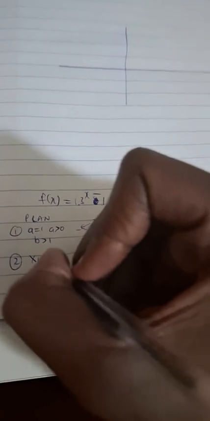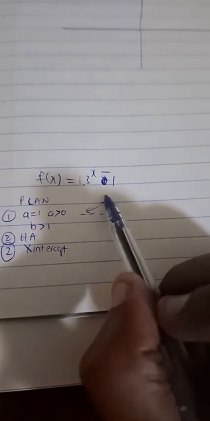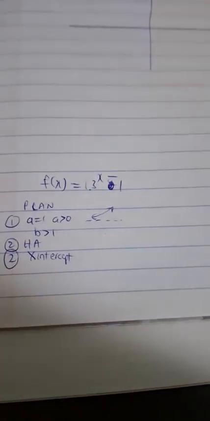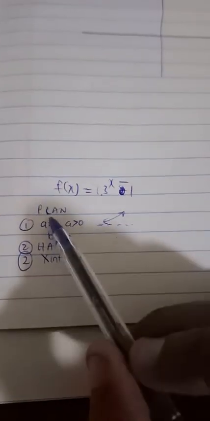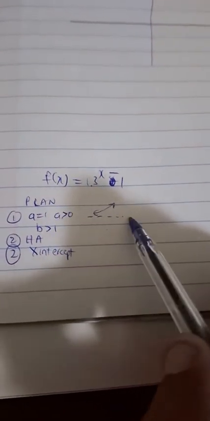Then 2. What do I need to get? I need to find my x-intercept. Before you even write your x-intercept, we know that an exponential function has a horizontal asymptote. So that is the second thing that must come after assessing a and b. a is greater than 0, so that is my rough anticipated shape. I begin with the end in mind. Because b is greater than 1 as well, I know it's an increasing function, above the asymptote.